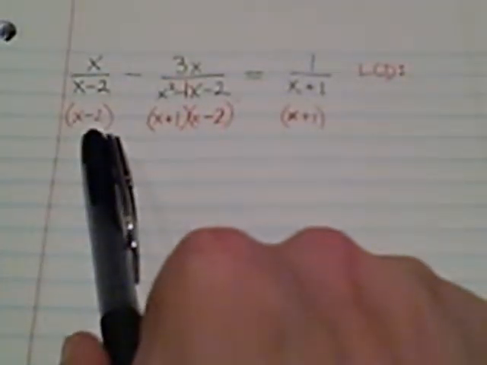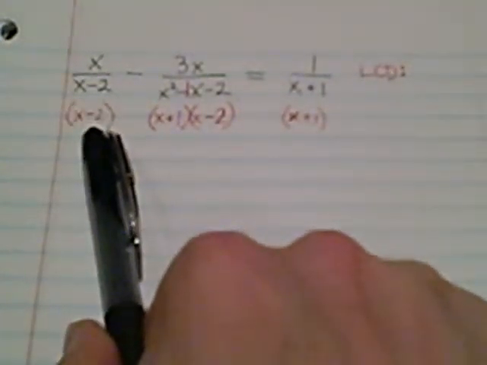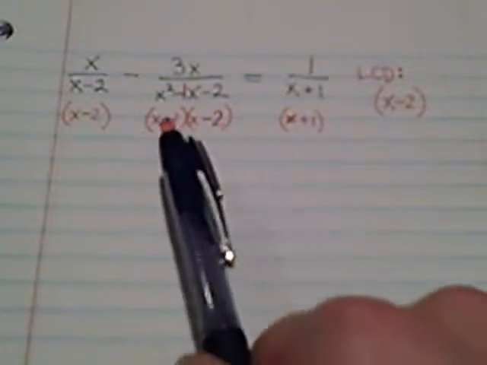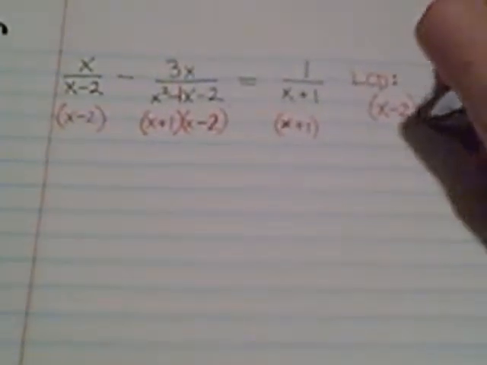So thinking about the LCD, the common denominator, we need to use all those different factors that we see, but don't think we need to use the total number that we see. It's just about how many do we see per denominator. Let's talk about the x minus 2. I see it once in this denominator, and once in this denominator. The most I ever see it in a spot is just once, so once is enough, x minus 2. Same idea for x plus 1. Here it's once, here it's once, so once is enough, x plus 1.